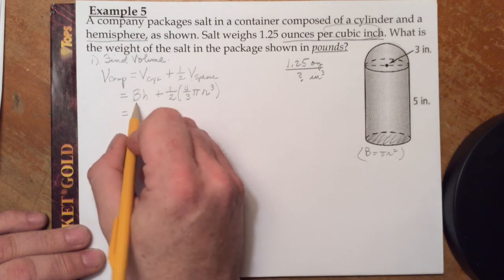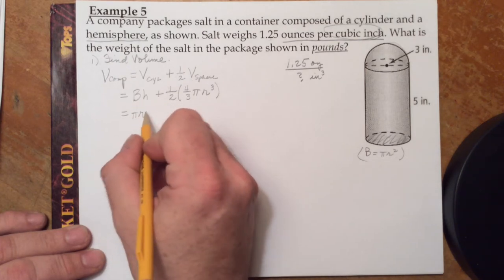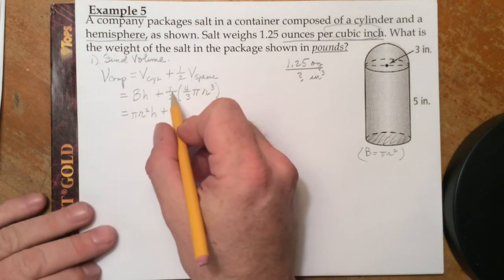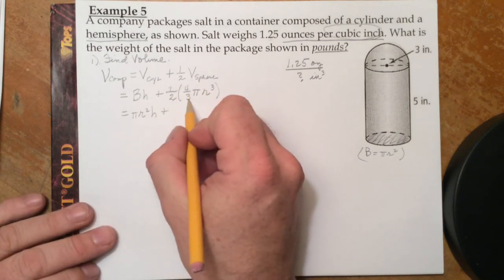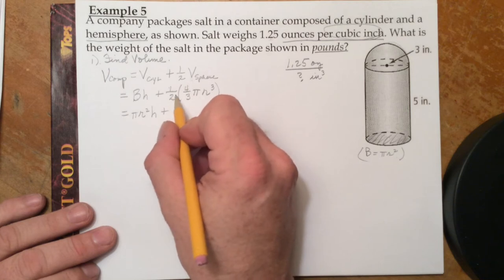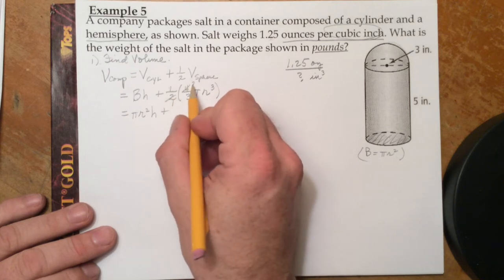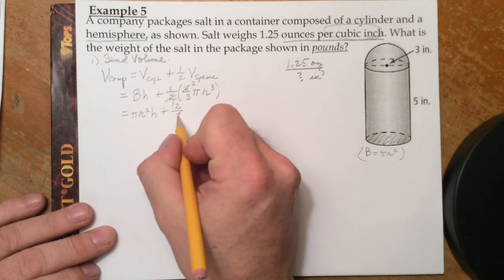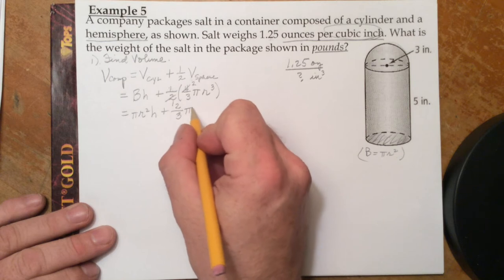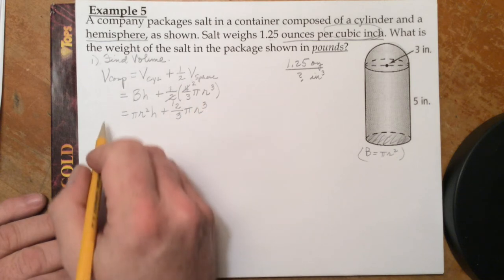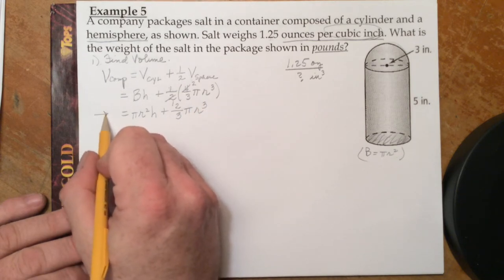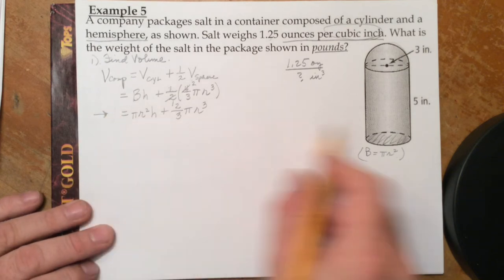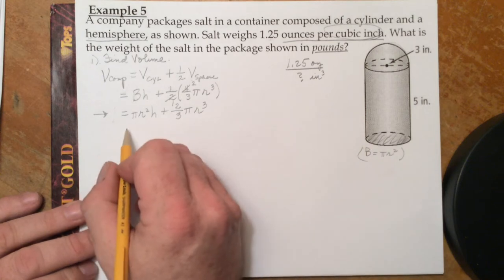So substituting that into here, we have pi r squared h plus 1/2 times 4/3. Notice that 2 and 4 will divide out. 2 goes into 2 once, 2 goes into 4 2 times. 1 times 2 is 2. 1 times 3 is 3. So we get 2/3 pi r cubed. So this right here is a formula, one of the formulas that we could use to find the volume of all of this composite figure.